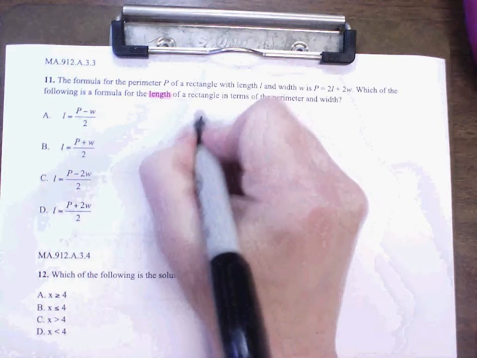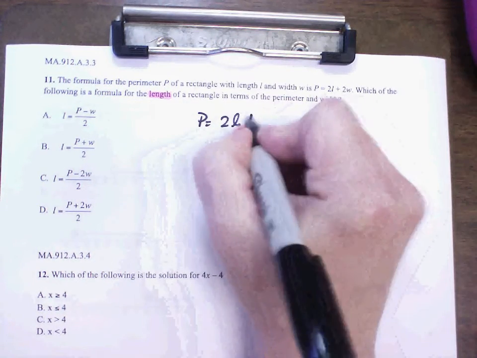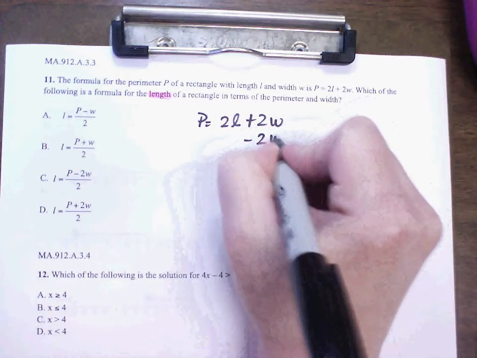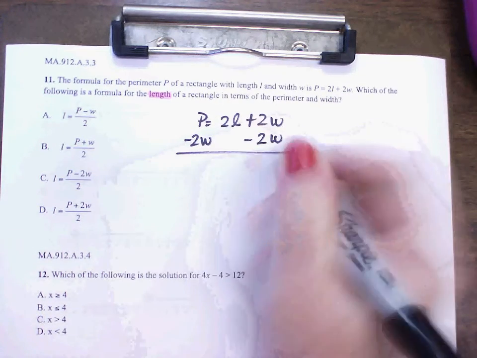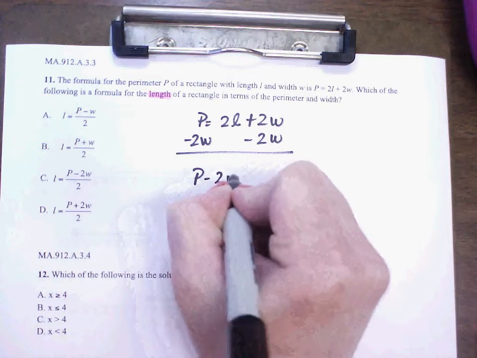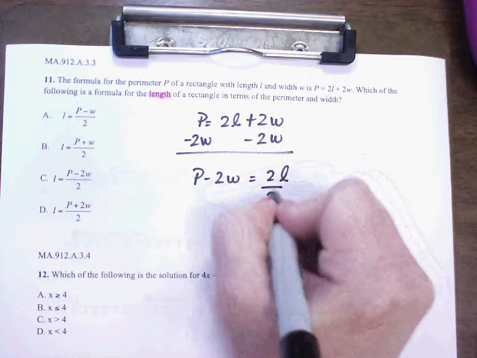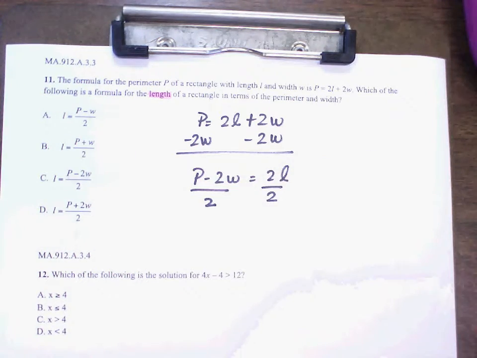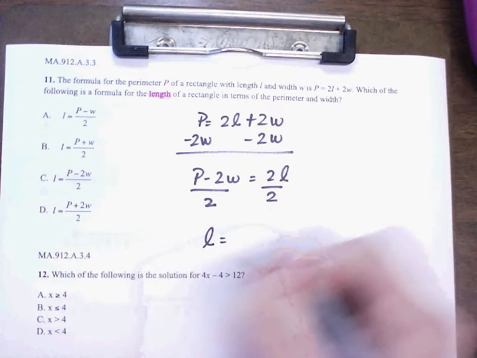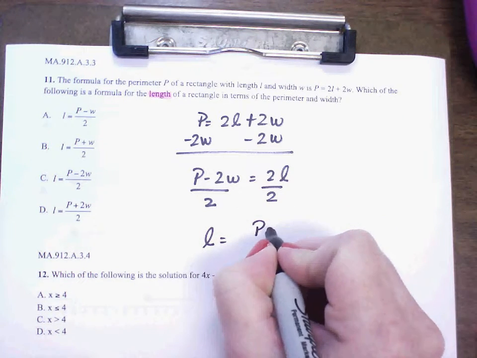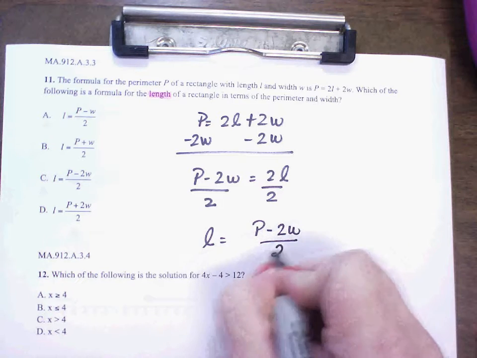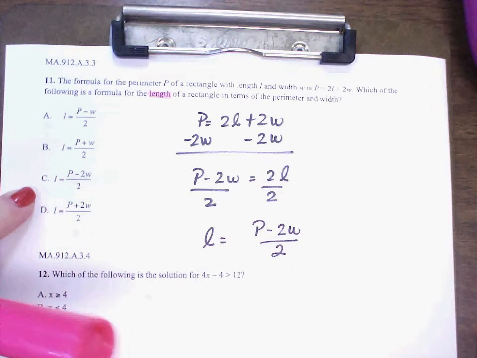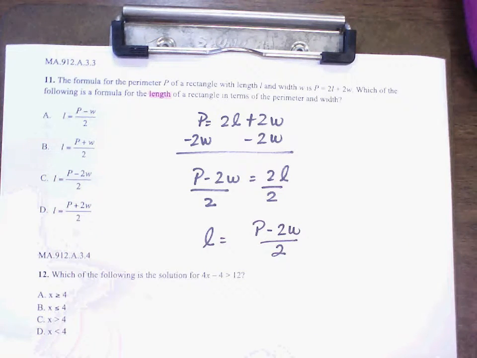All right? So P equals 2L plus 2W. The first thing that you need to do is take away those 2W. So P minus 2W equals 2L, and then you have to divide by 2. So L, I'm going to write L first, is P minus 2W divided by 2. So the correct answer was C.